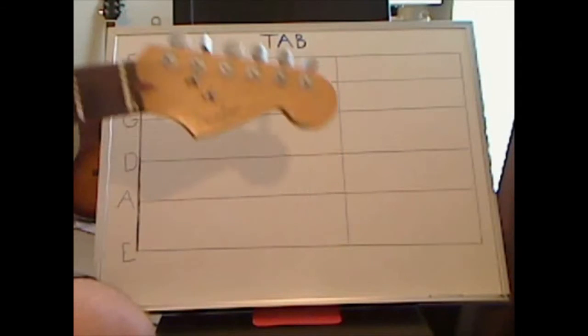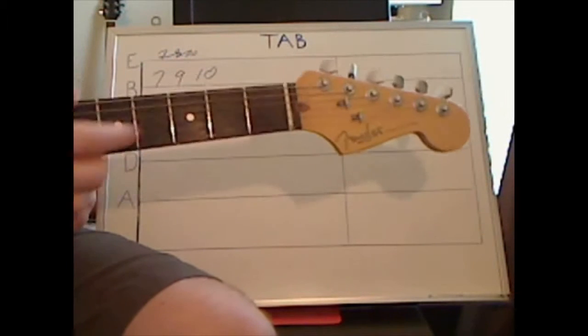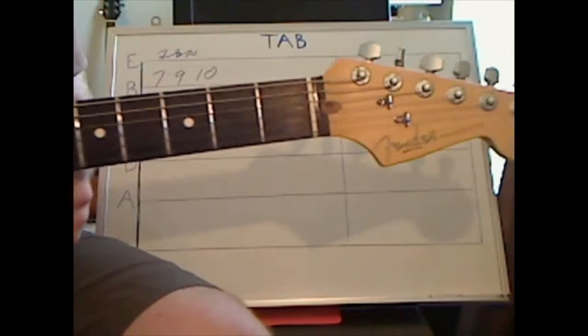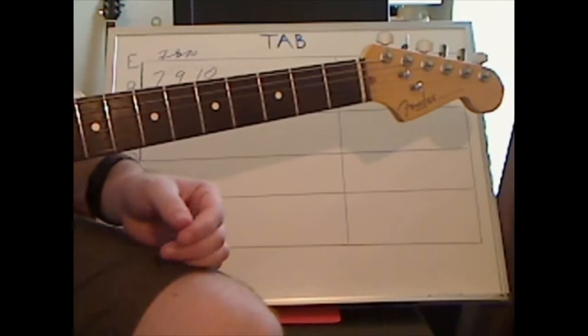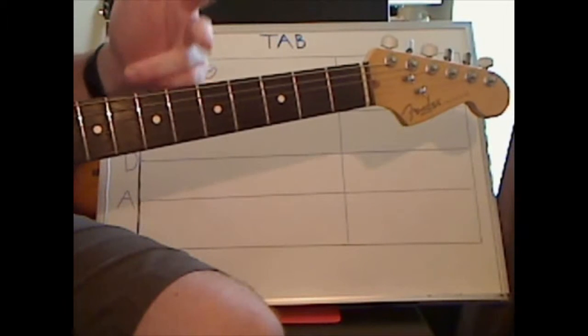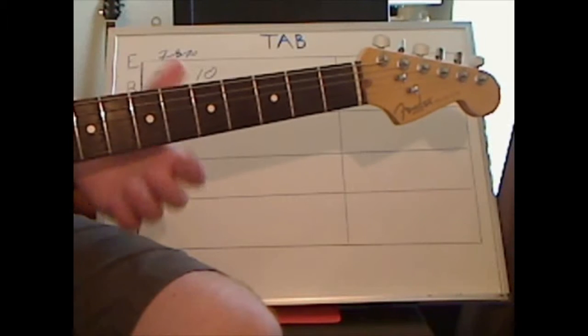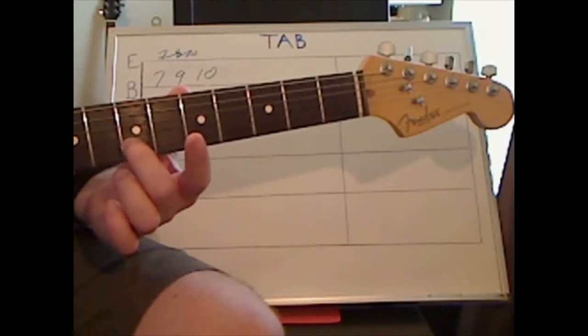So what I have to do here is find my B string. Well, I know the 2nd string here is the B string. So I know that's the string I want to play on. I've got to go all the way to the 7th fret. So I've got the 3rd fret here, 5th fret here, 7th fret right here. So 7th fret on the B string, and that's the note I'm supposed to play. Okay?